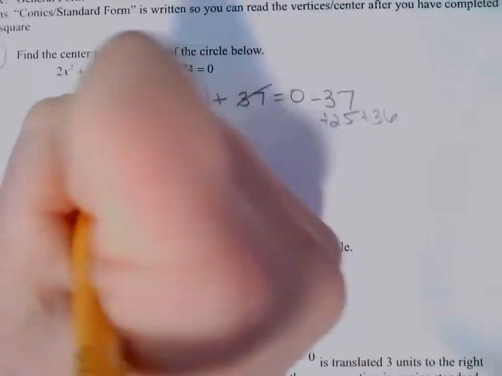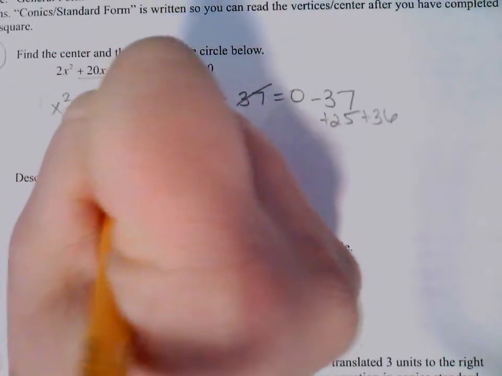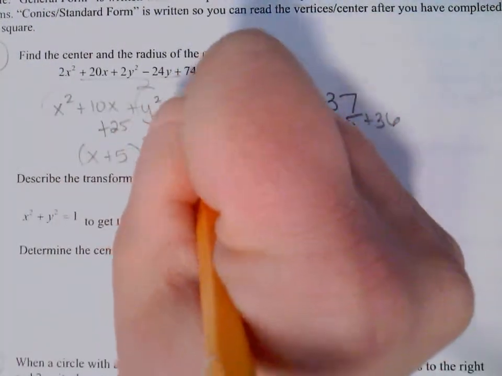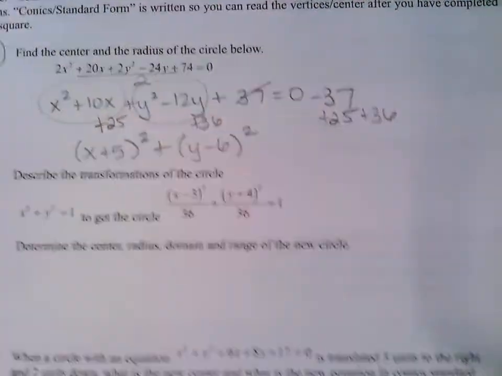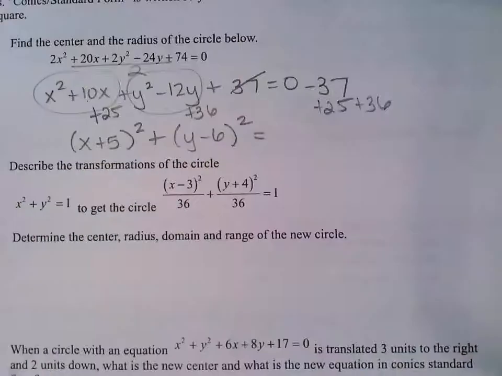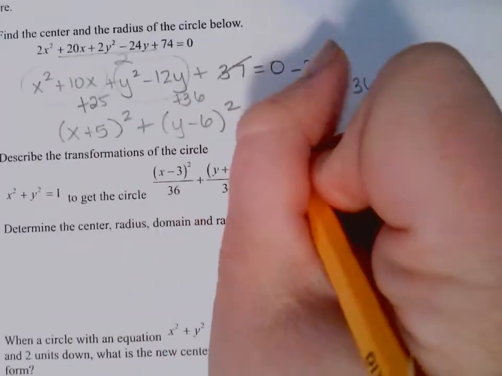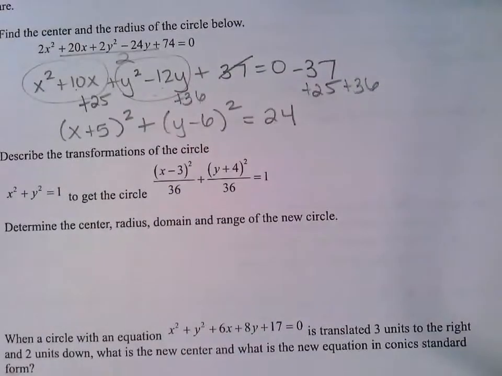So my circle is x plus 5 squared plus y minus 6 squared equals, so I have negative 37, positive 25, and positive 36. That comes out to 24 on the right. And they want you to find the center and the radius.